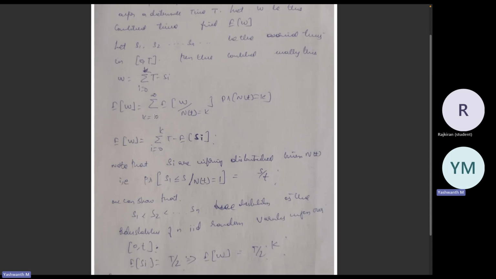So now you take the expectation of W. Because this k here is random, we don't know what k is. K can be 10, 20, any number. So you just have to condition on k and then average across all the possible values of k. So that's a crucial step.